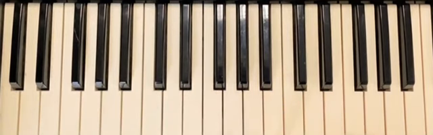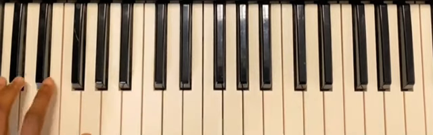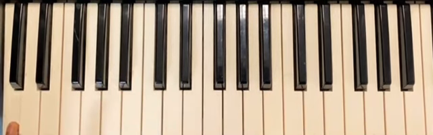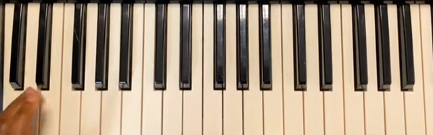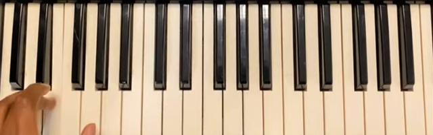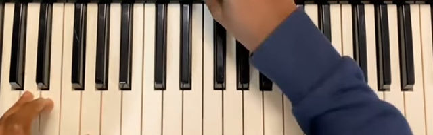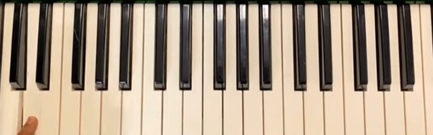How? On the left side of these 2 black keys is C. On the right side is E. In the middle is D.